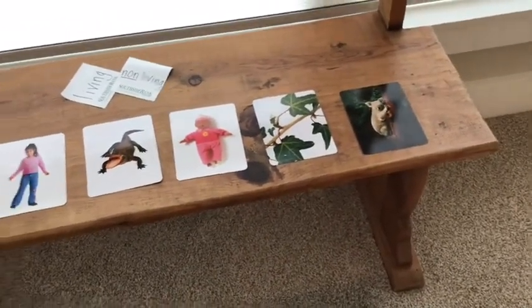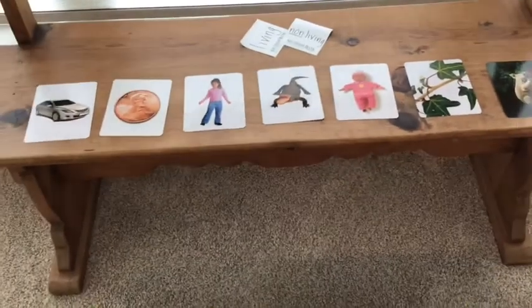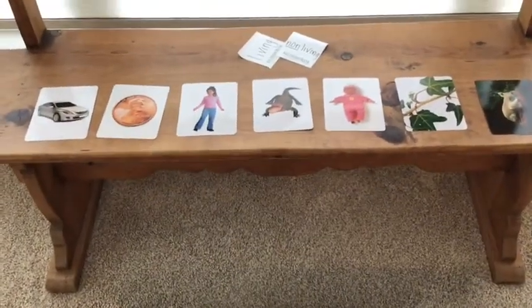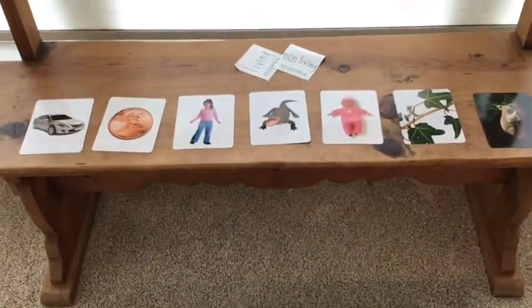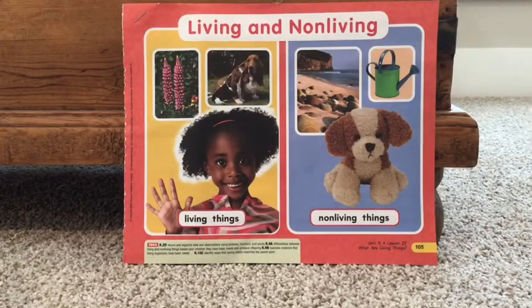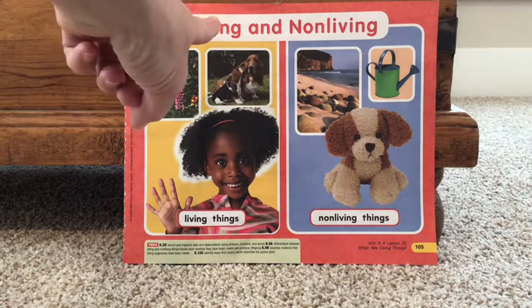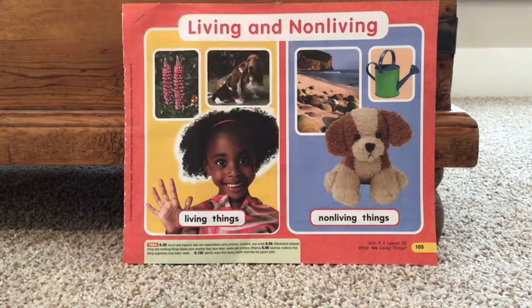koala. Now, before we can decide which of these things are living and non-living, we need to know the difference between the two. So let's begin by looking at our workbook pages. Let's read the title of our lesson, the words at the top. Read them with me. Living and non-living.